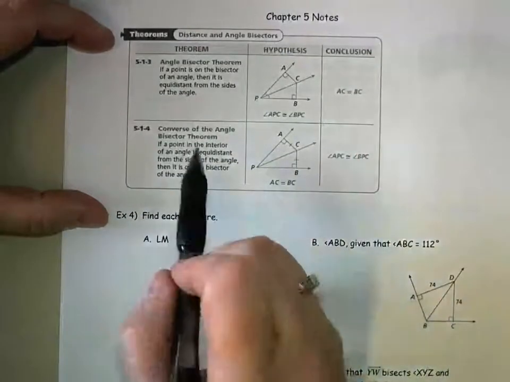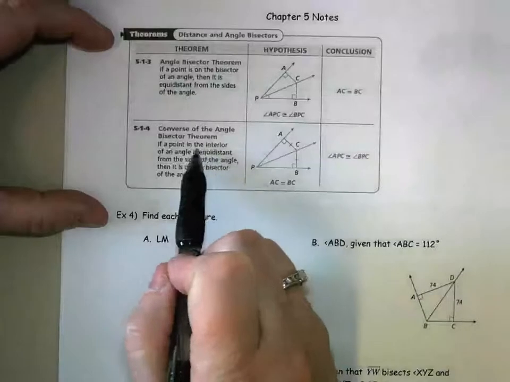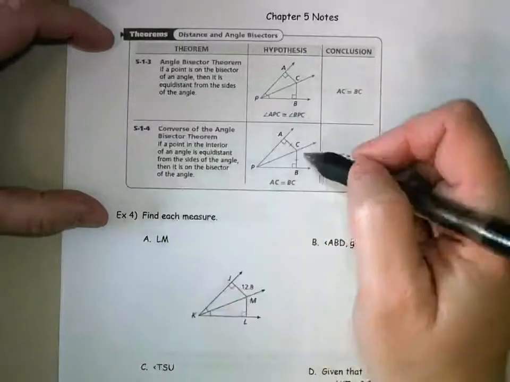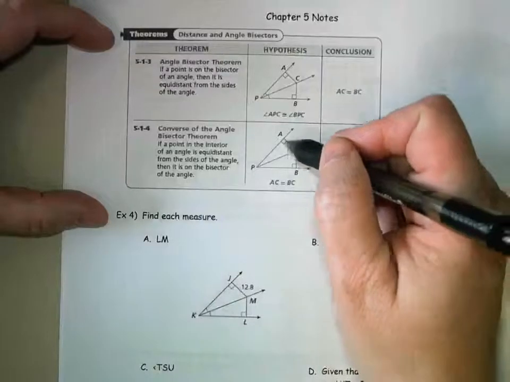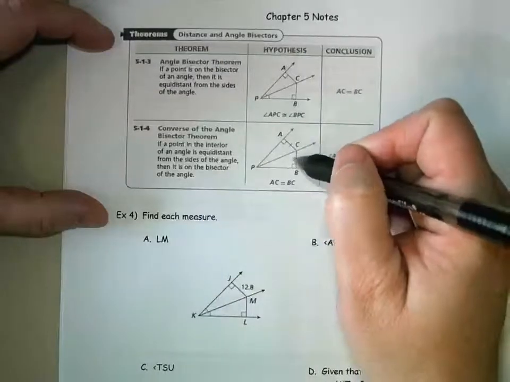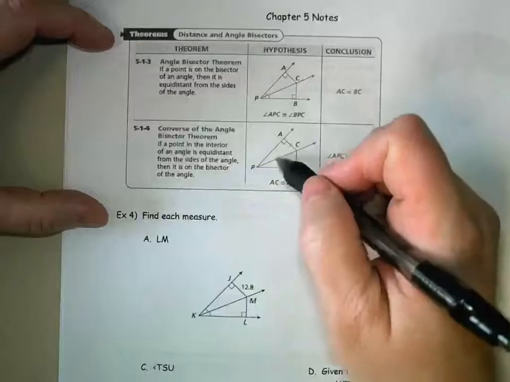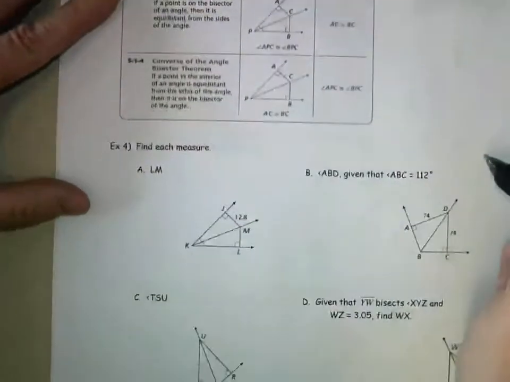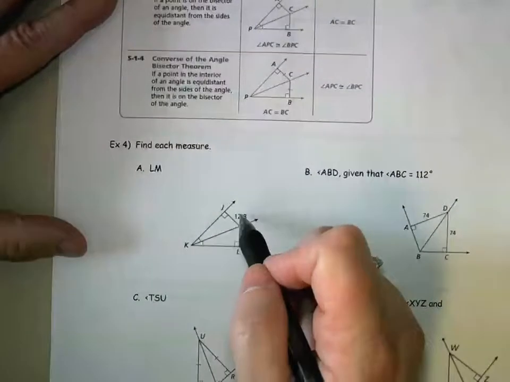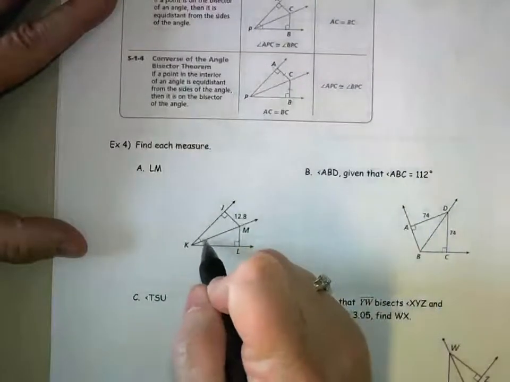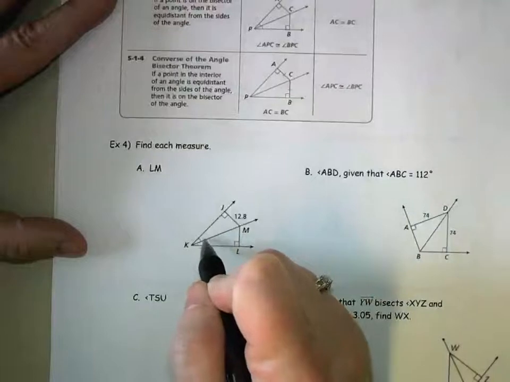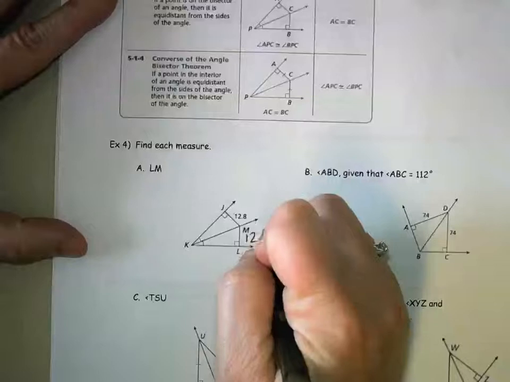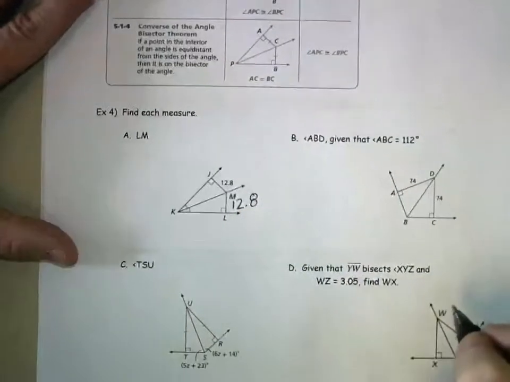And the reverse of that is true: if a point in the interior of an angle is equidistant from the sides of an angle, so if these two things are equal, and you'll notice it's the perpendicular distance, then you can say the angles are going to be equal. So the first thing we are asked to find is LM. Since these angles are equal, these segments are equal, and LM will be 12.8.